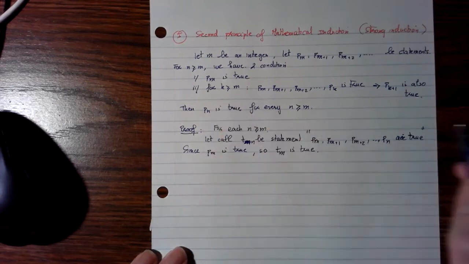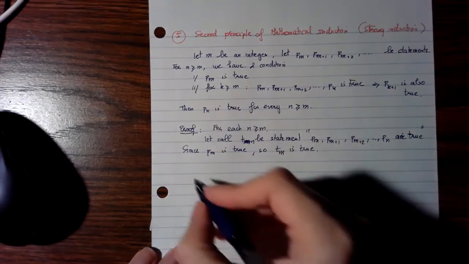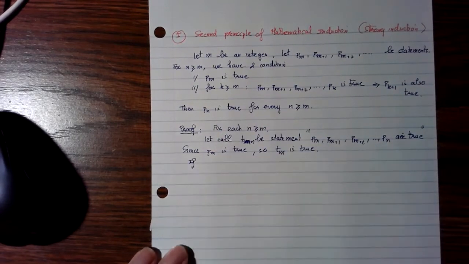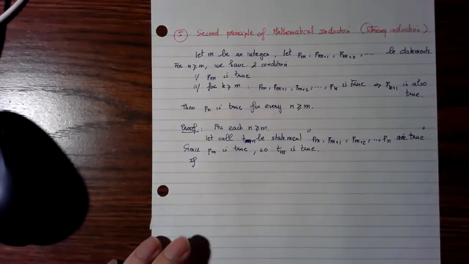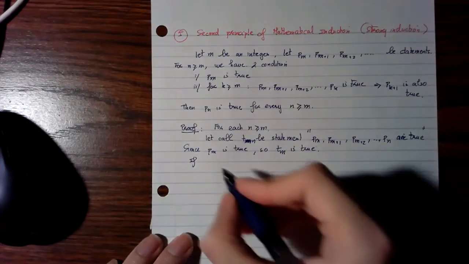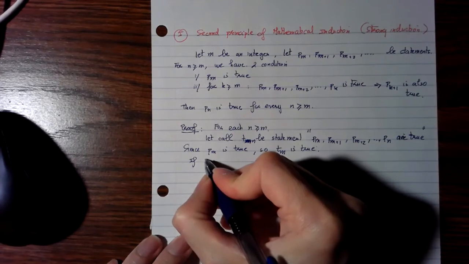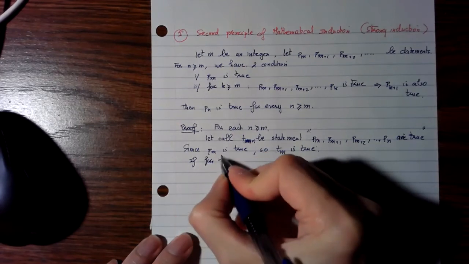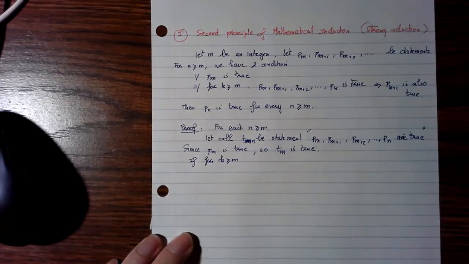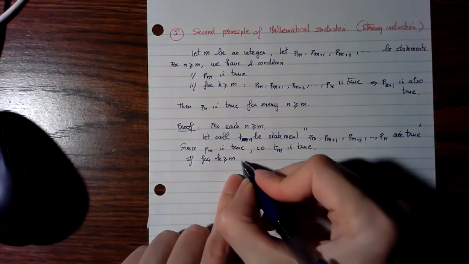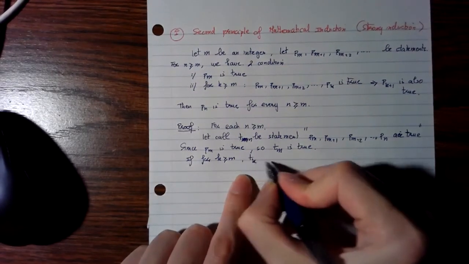Now let's set up the hypothesis. If for k greater than or equal to m, Tk is true.